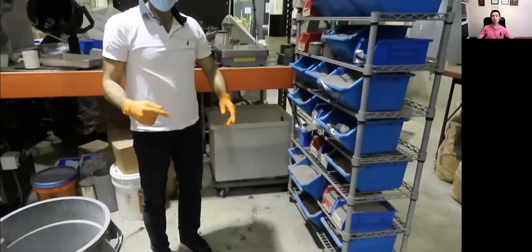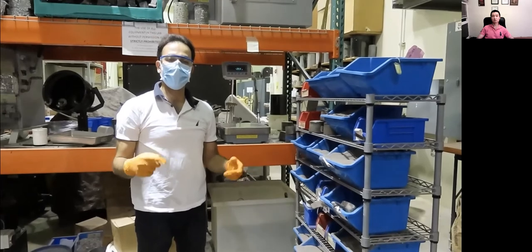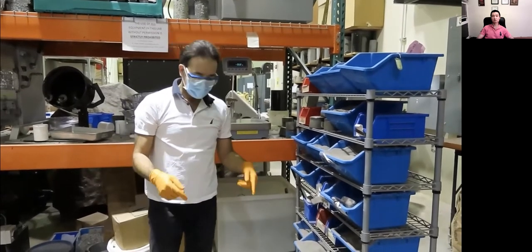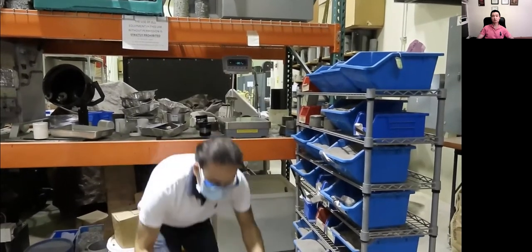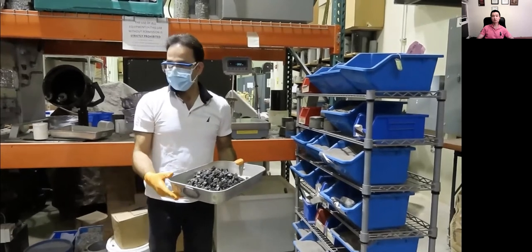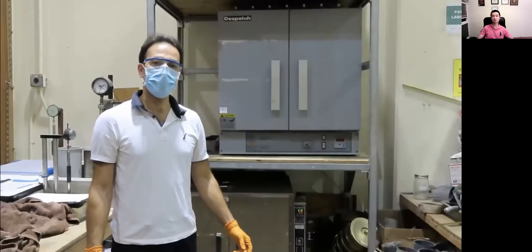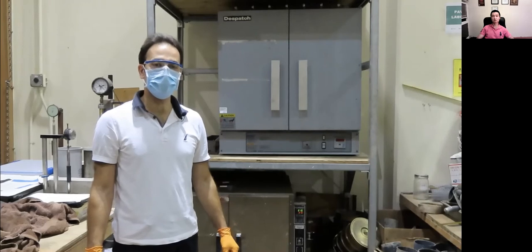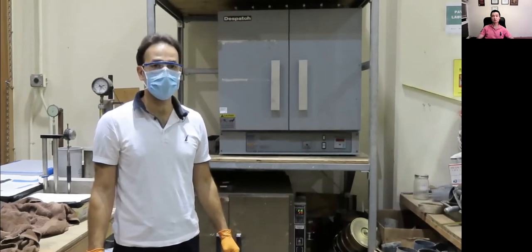And I'm going to go to the oven to put it for 24 hours to make the aggregate in oven dry condition. So let's go to the oven. I have to set the oven for 110 degrees Celsius or 230 degrees Fahrenheit.